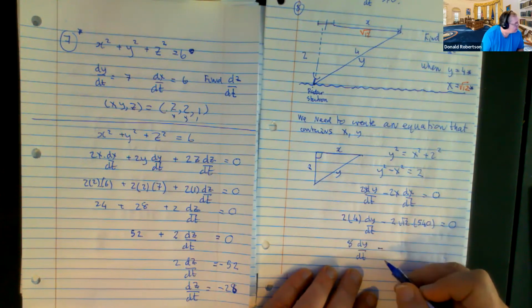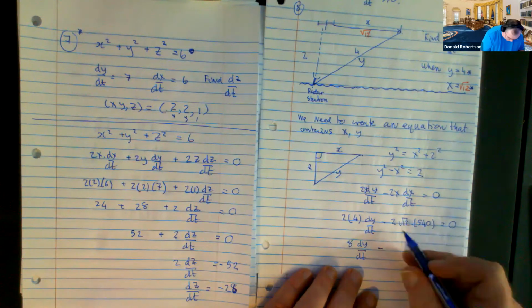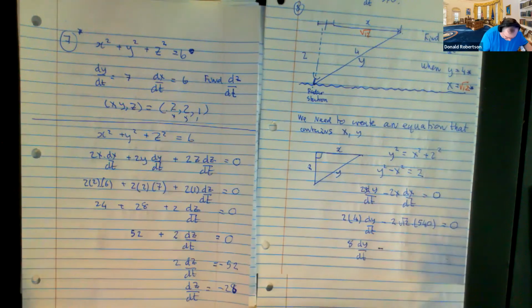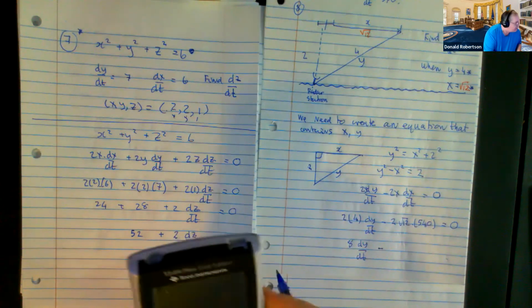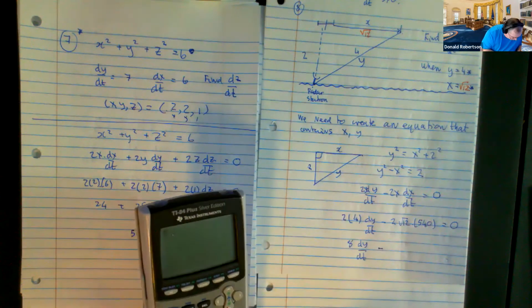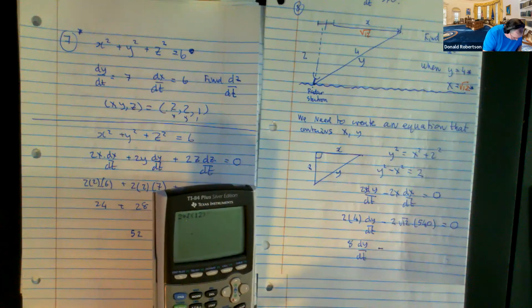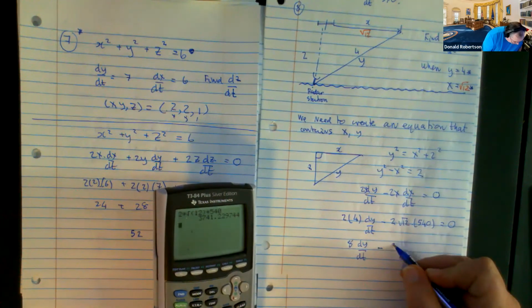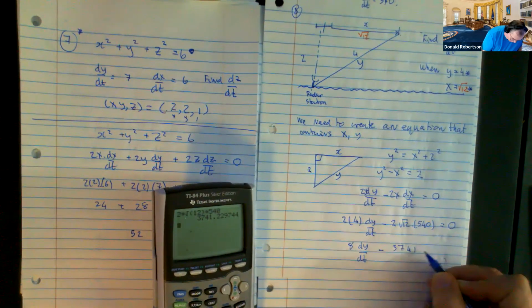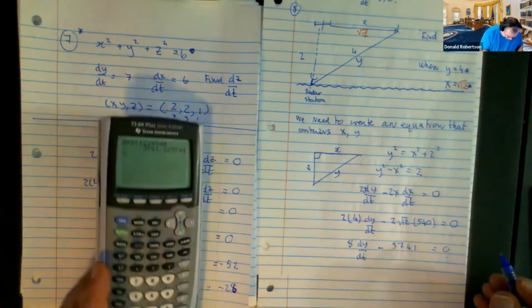Take away, I'm going to have to bite the bullet sometime, so why don't I do it now and just turn that into a decimal? Because they want the answer to the nearest whole number anyway. So 2 times the square root of 12 times 540. It's about 3741 to nearest whole number.